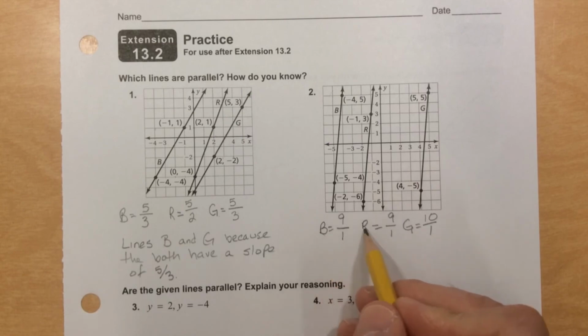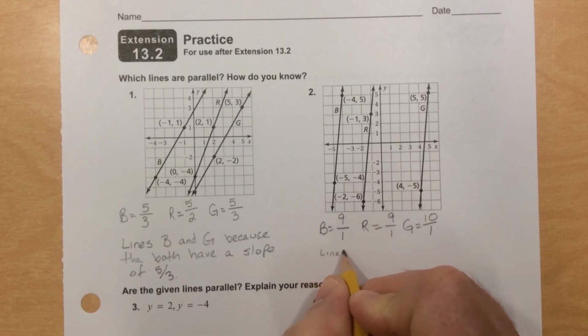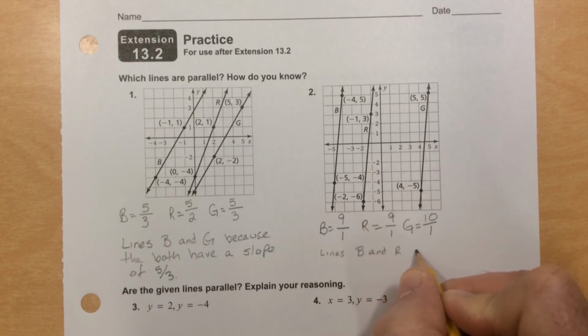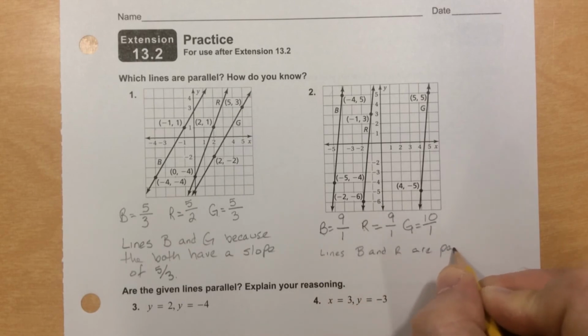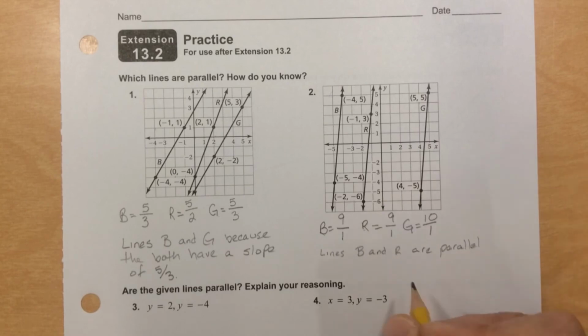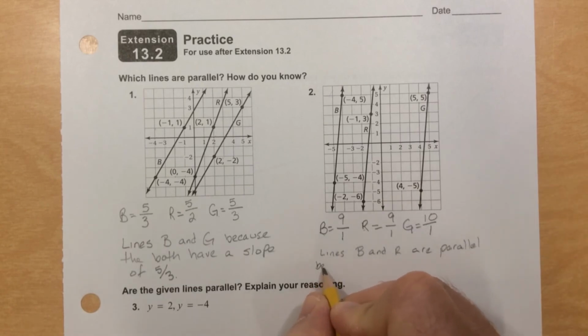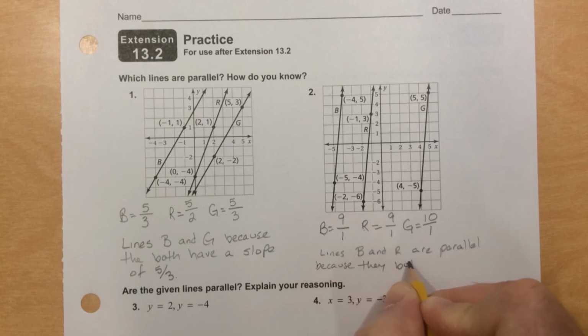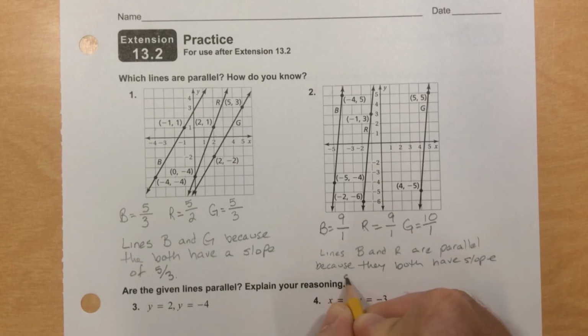So here, lines B and R are parallel, because they both have slopes of 9 over 1.